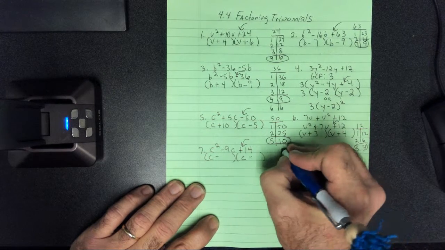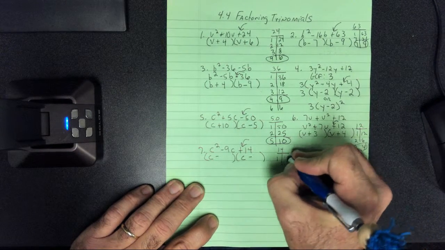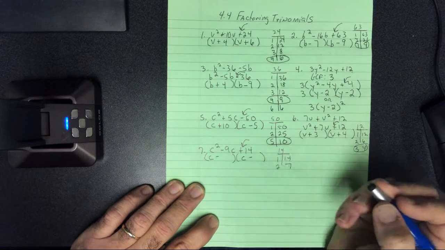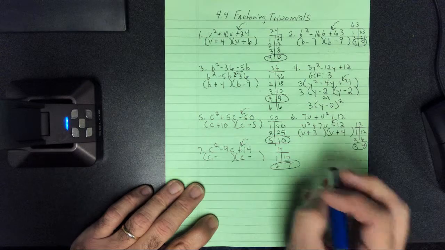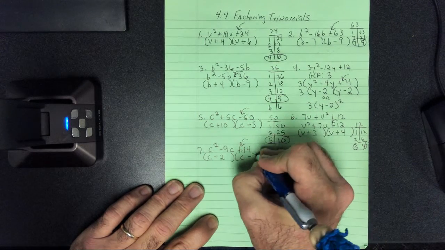And then let's see, 14 is 1 and 14, 2 and 7. So the pair that adds to get 9 would be 2 and 7, and since they're both negative, don't matter where I put them.